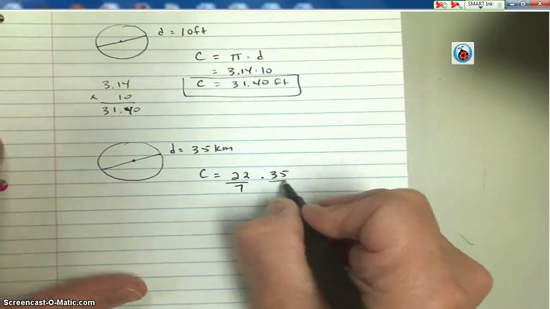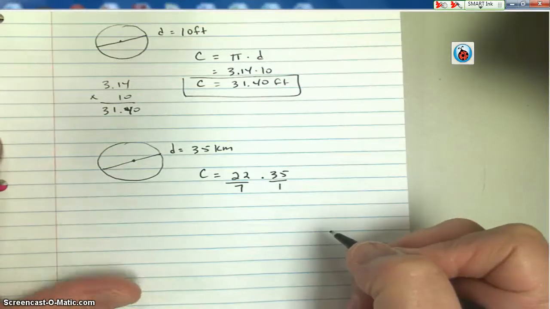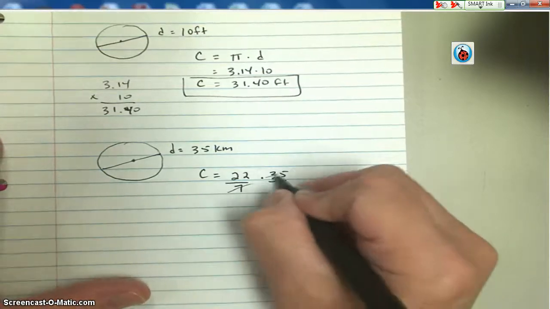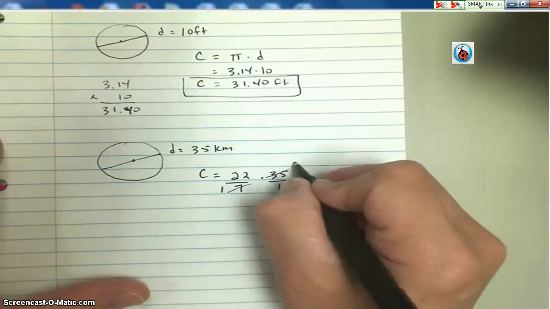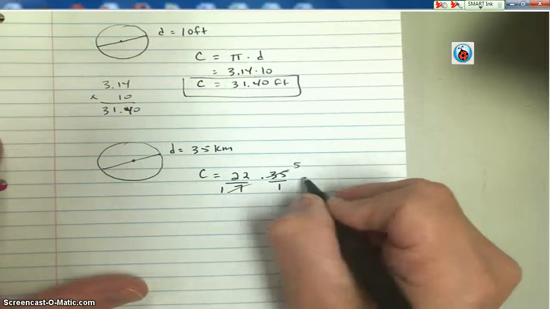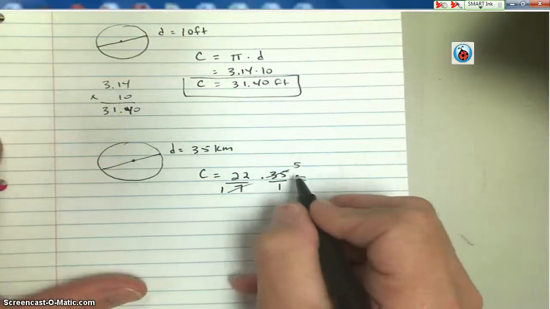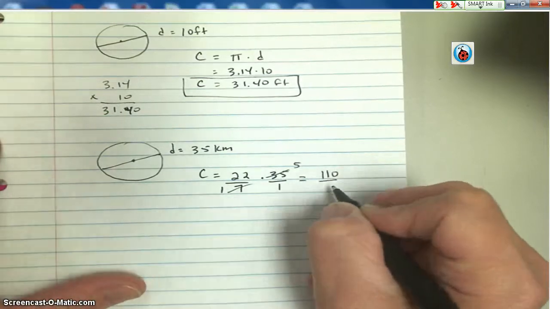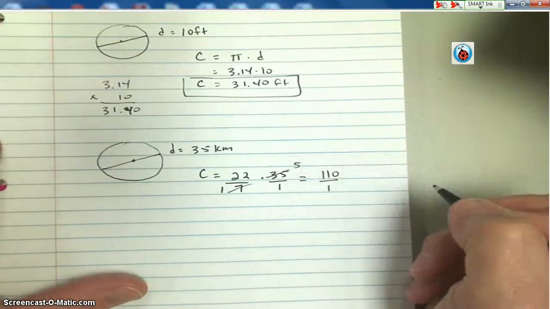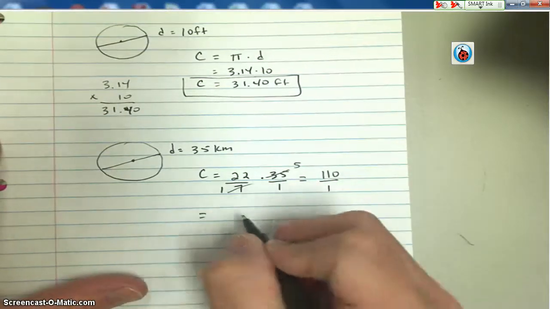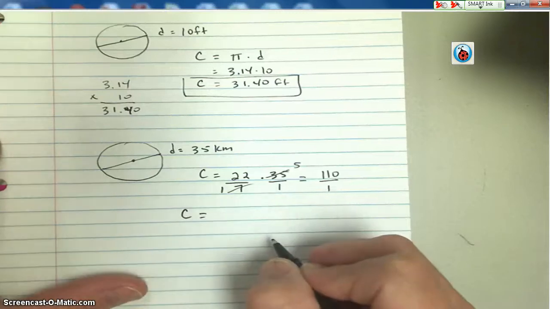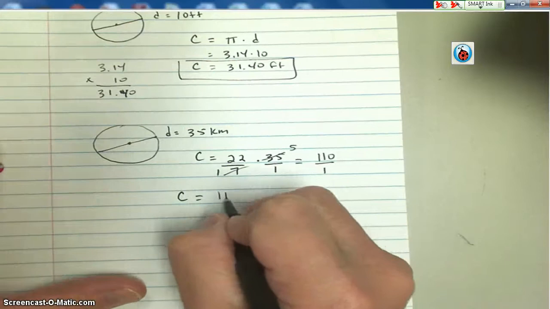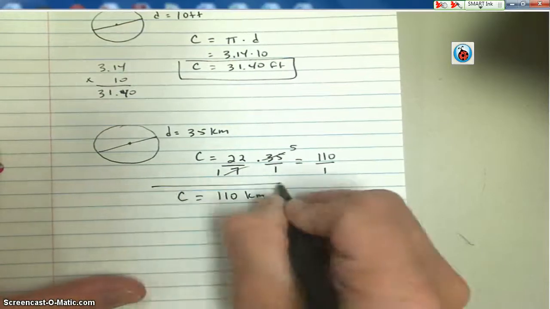So we would turn that into a fraction so we can multiply it. And then, just like we've done in the past, we would cross simplify by dividing by 7, which gives you 1 and 5. And if you multiply 5 times 22, you know that you get 110. 1 times 1, of course, is 1. And so simplified, we can say that circumference, in this case, is equal to 110 kilometers.